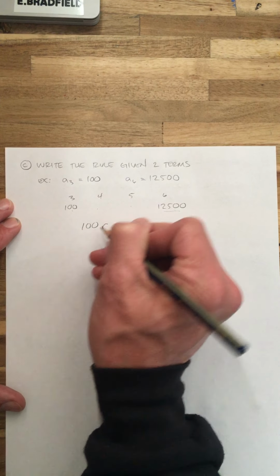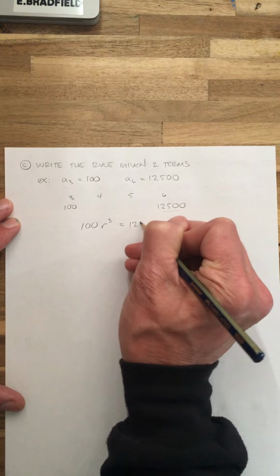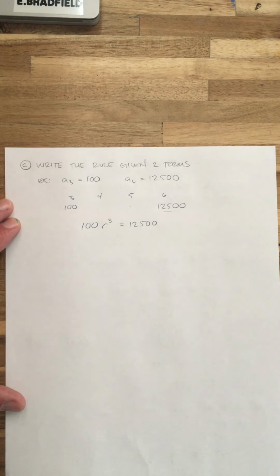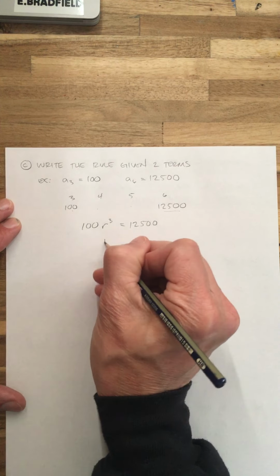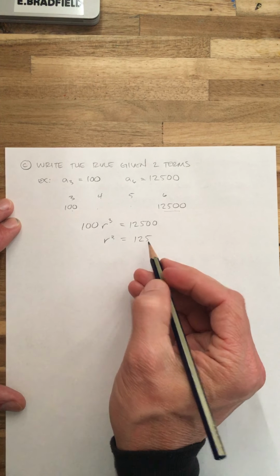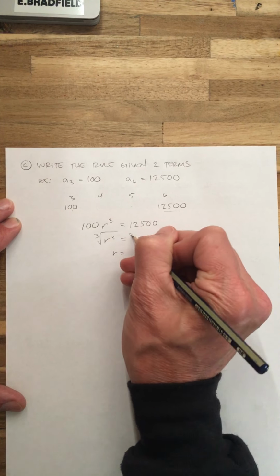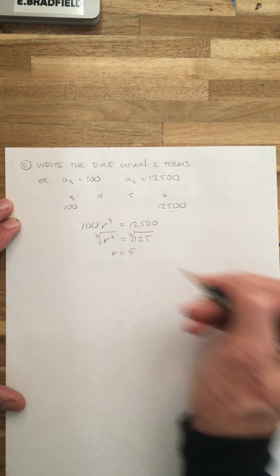So I'm going to multiply that 100 times r to the power of 3, and that should equal 12,500. Now simply solve for r. Divide by 100, so r cubed equals 125. Now take the cube root on both sides, so r equals 5.